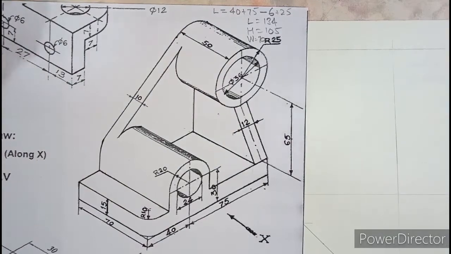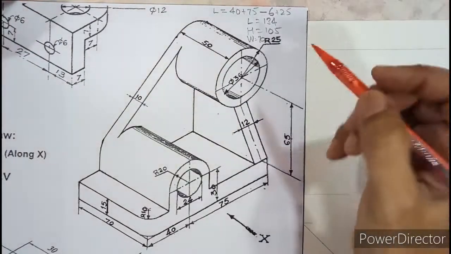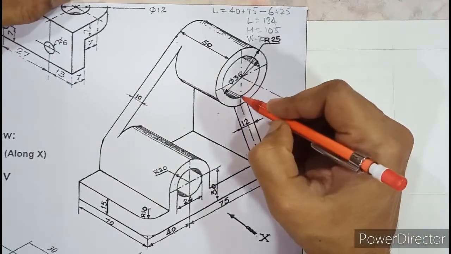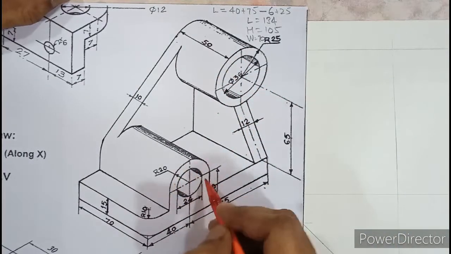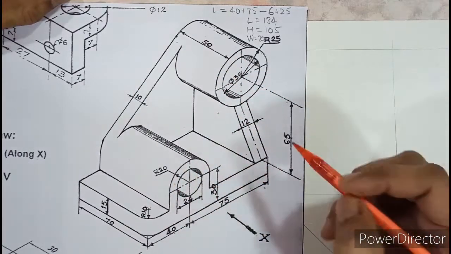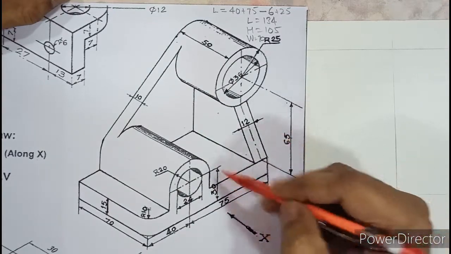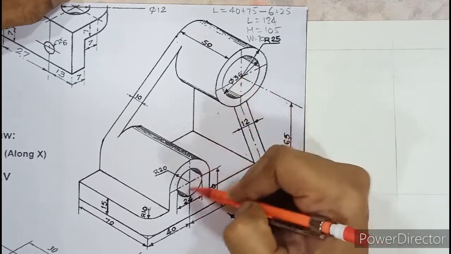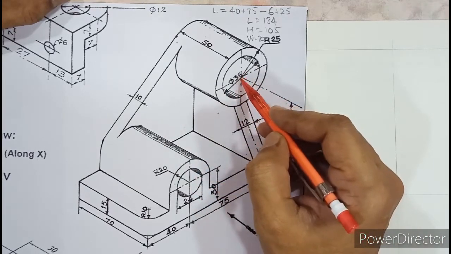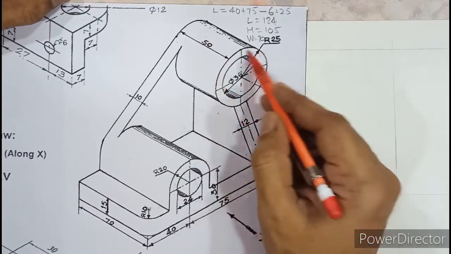Yeah, so now let us start with the view where you can see the maximum circles. In this question you can see 1, 2, 3 circles and a semicircle in the front view. So it is advisable that we start from the front view. Let us locate the centers of these 2 circles first. We'll start from the topmost circle.